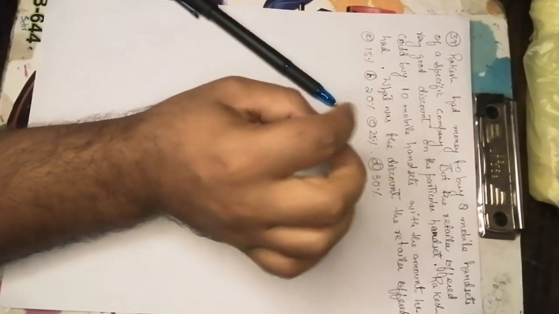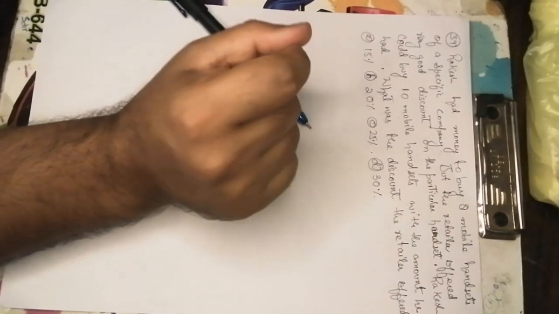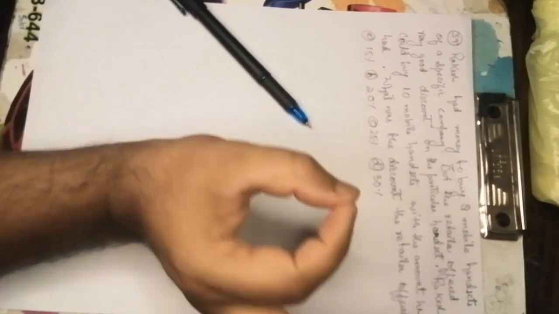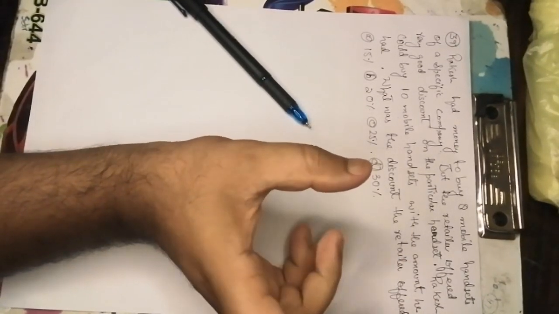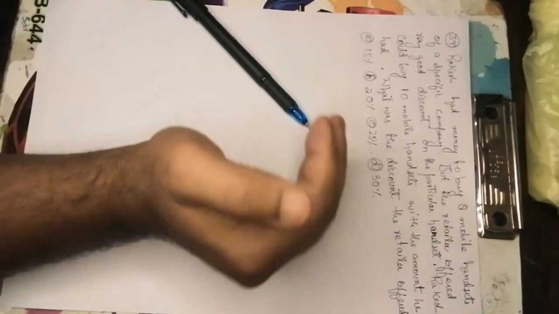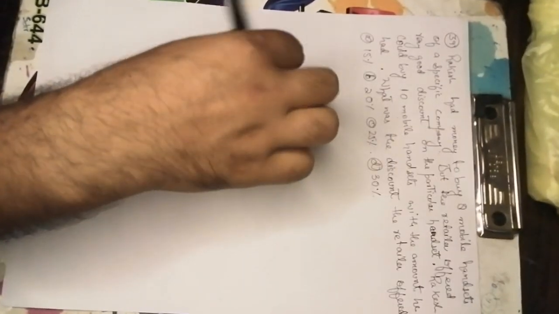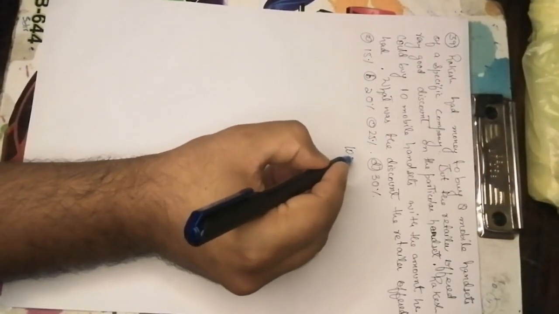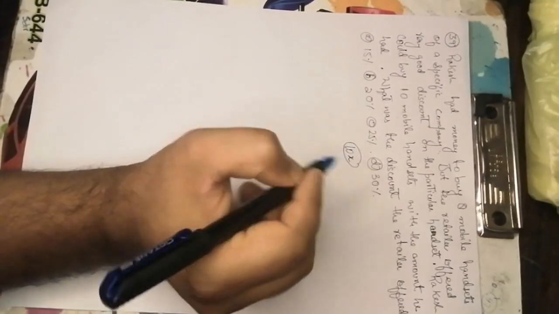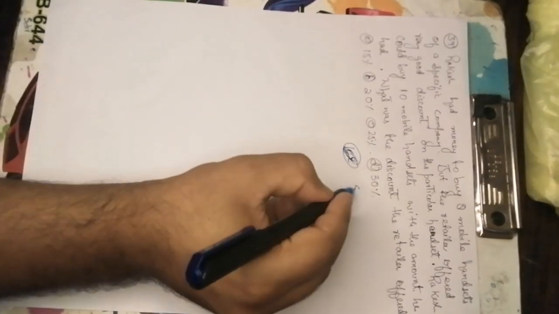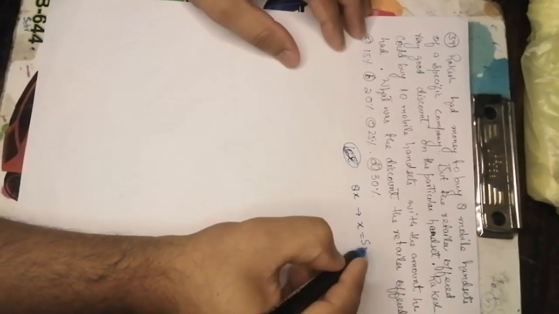So simply, what is the selling price is the money in his pocket. We'll suppose it is X. So he has 8X money in his pocket. If we suppose X is some selling price, he has 8X money, but what he gets is 10X.